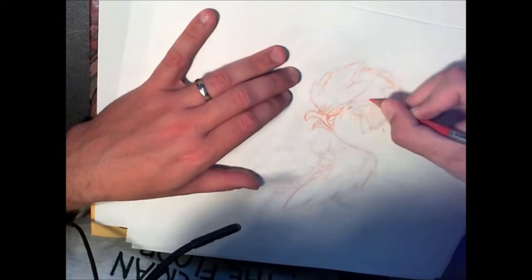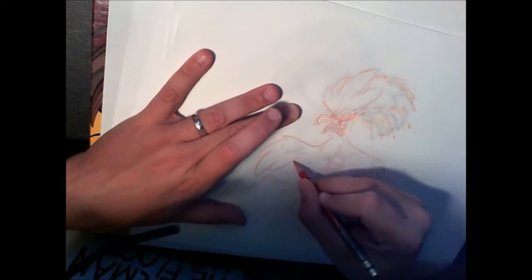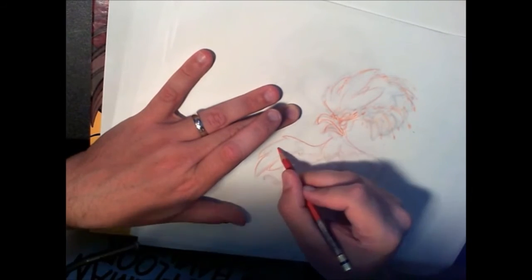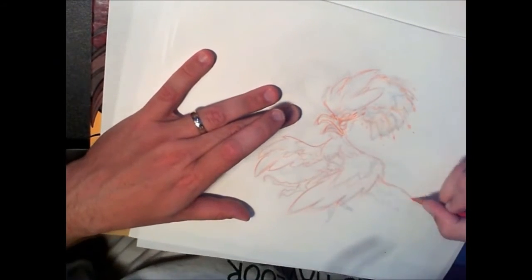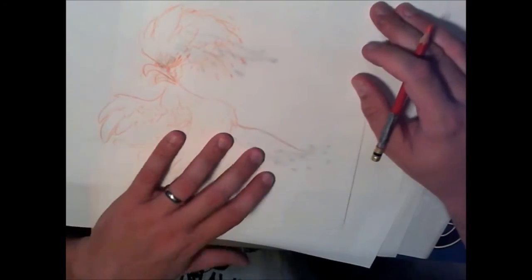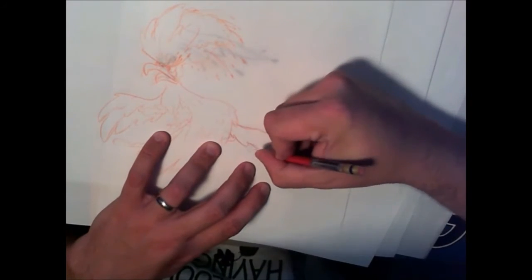I think the fluffy little back of the head actually helped quite a bit. I think this guy turned out pretty good. I'm pretty happy with him. You can see here I'm just about to pop that reference on. So that's the great thing. You're basically creating your own reference.